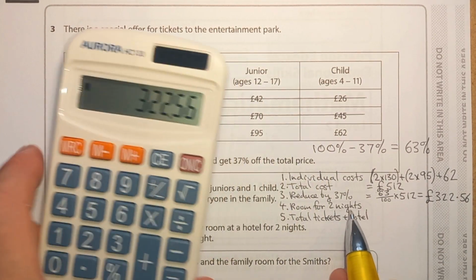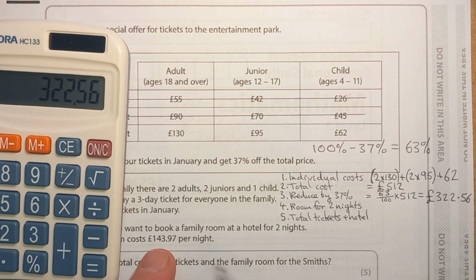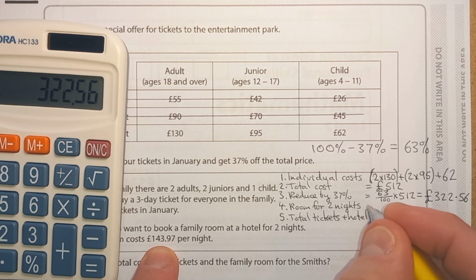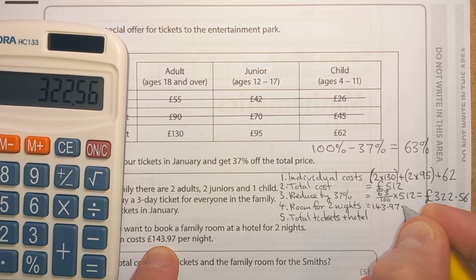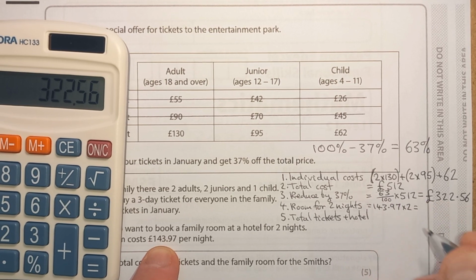Now we want the room for 2 nights. Well, the cost of the room is £143.97. So we're just going to double that and multiply it by 2.